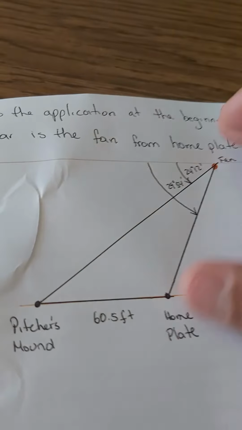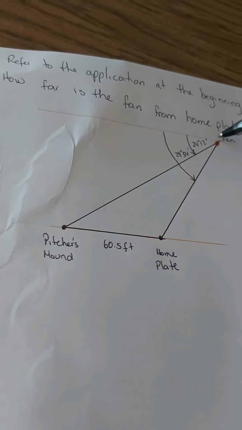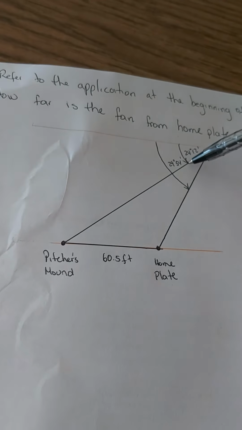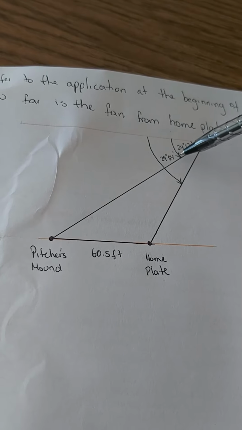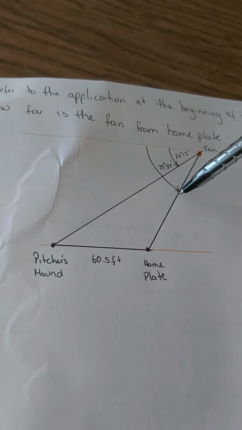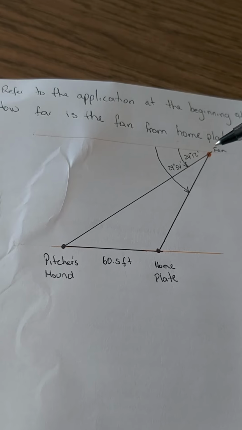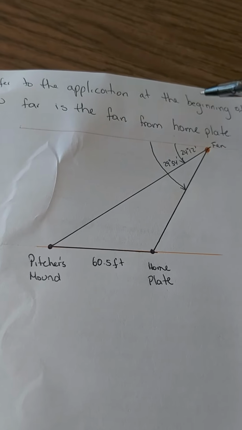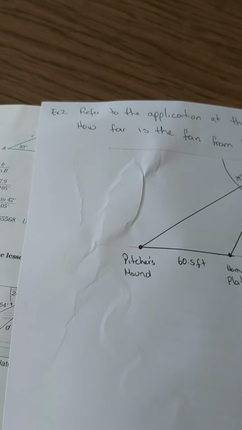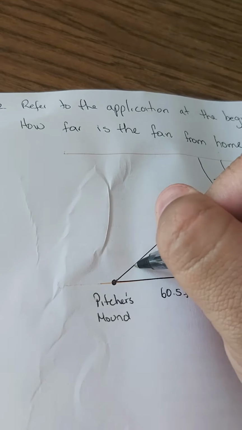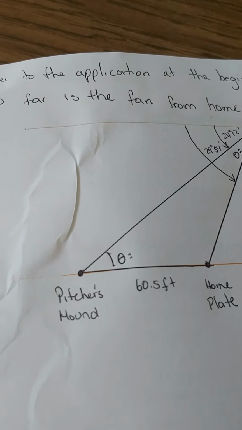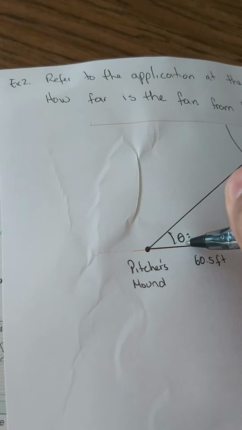So we know that the angle of depression to pitcher's mound is 24 degrees 12 minutes, and the angle of depression to home plate is 29 degrees 54 minutes. So what would be the measure of this angle and this angle? I'm going to call this theta 1, and I'll call this theta 2.